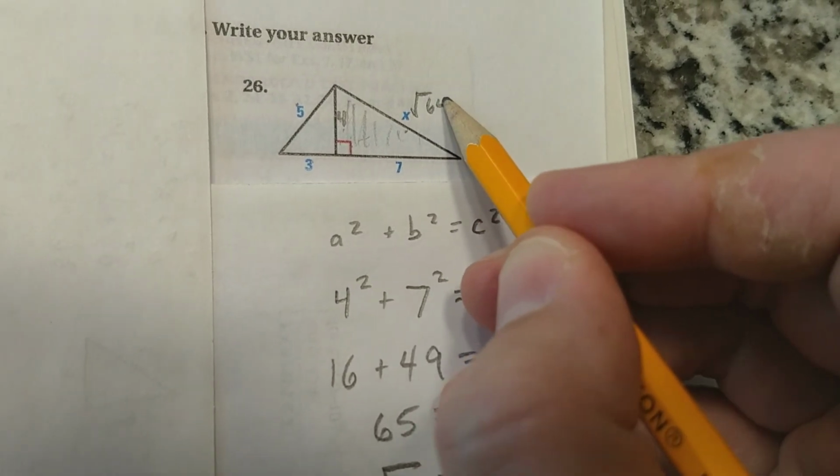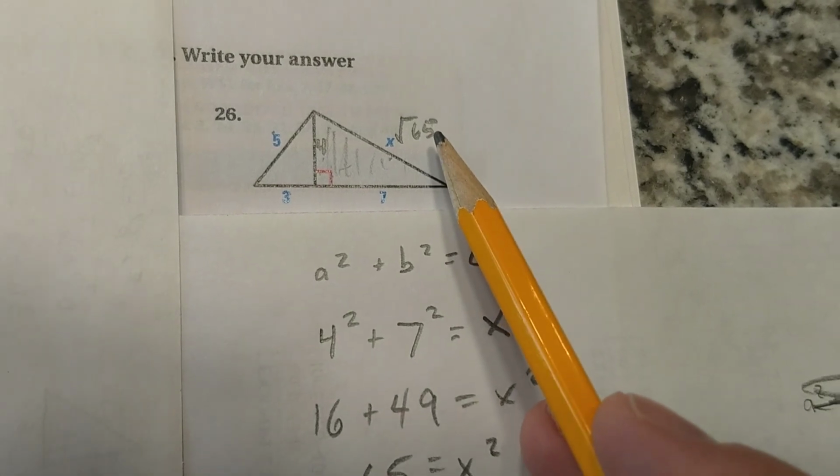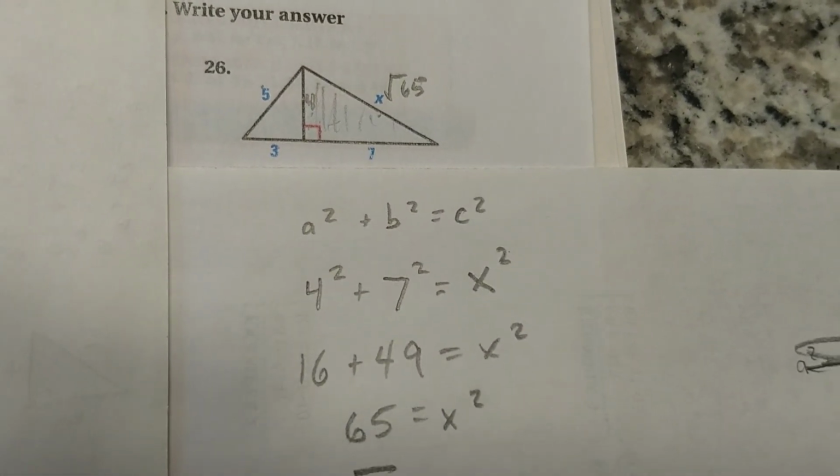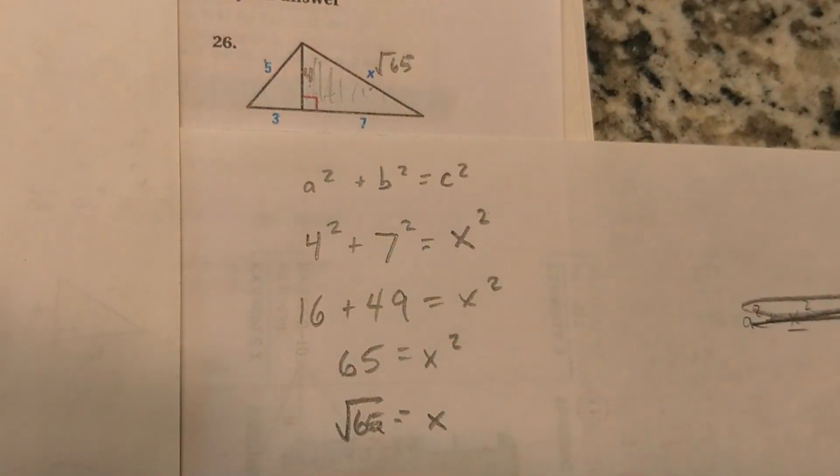Square root of 65, well, square root of 64 is 8, so this is going to be just a little bit higher than 8 if you're looking for a more specific length. But we can keep it at that specific value, square root of 65.